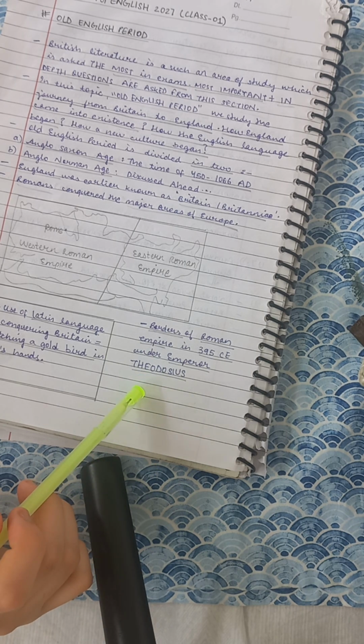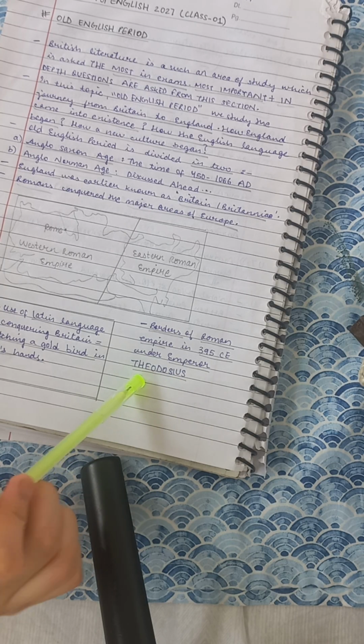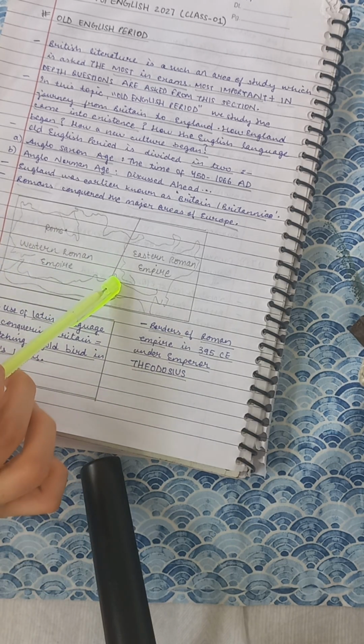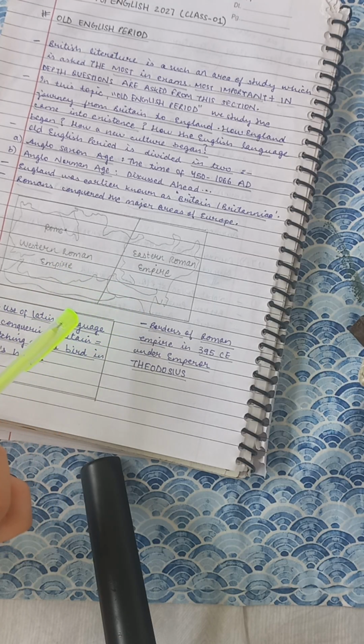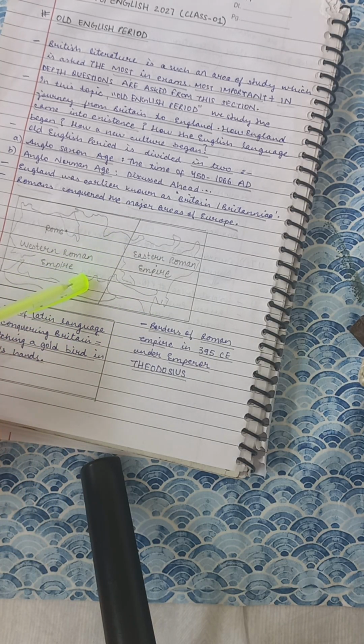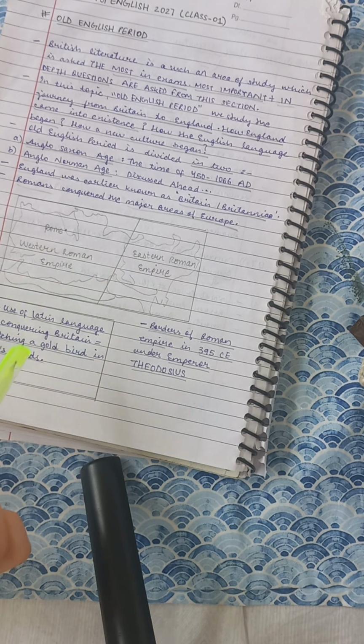Yes, he was a Roman emperor. His name was Theodosius, and he made this map to show the areas conquered by the Eastern and the Western Roman Empire. I have made a line here so that you can understand clearly how much area was conquered by the Western one and how much by the Eastern one.